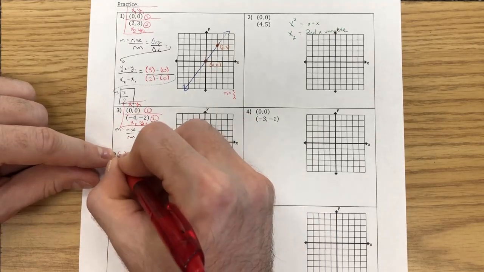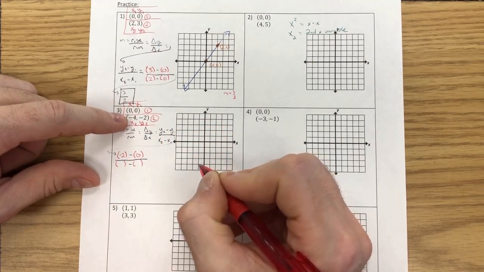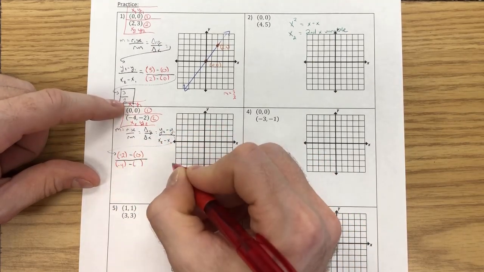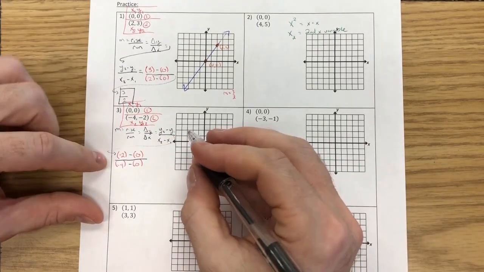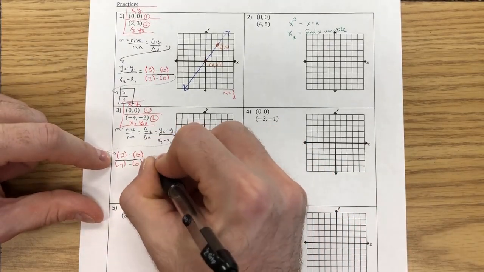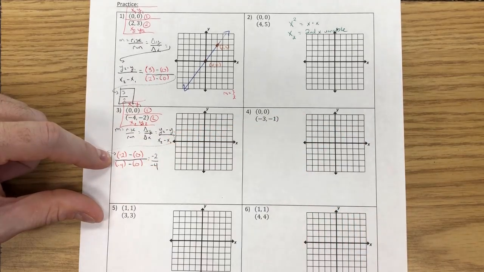y2, which is negative 2, minus y1, which is 0, over x2, which is negative 4, minus x1, which is 0. And we're going to take this. I'm going to say negative 2 minus 0 is negative 2. Negative 4 minus 0 is negative 4. And looking at this, I can reduce this.